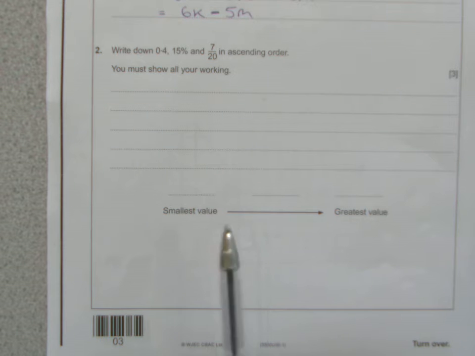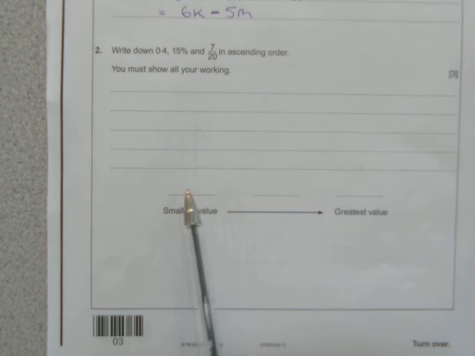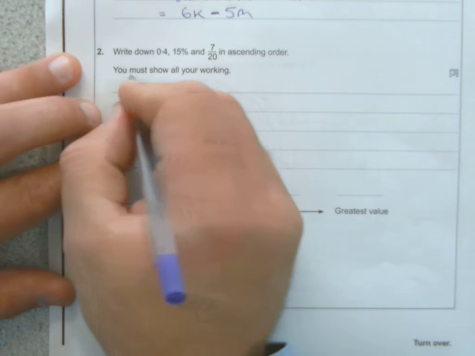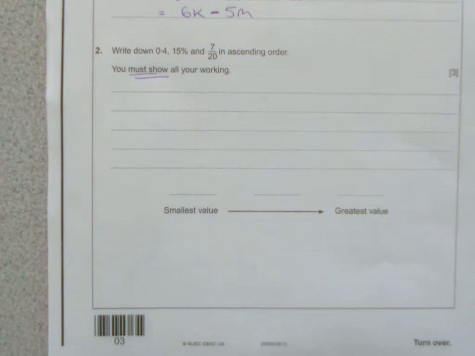Okay, write down 0.4, 15% and 7/20ths in ascending order. Okay, and ascending order means from smallest to the greatest. So you start with the smallest one. It's important here, it says you must show all your working, right? If you don't do that, you're not going to get all the marks.